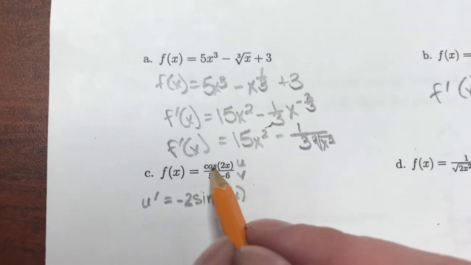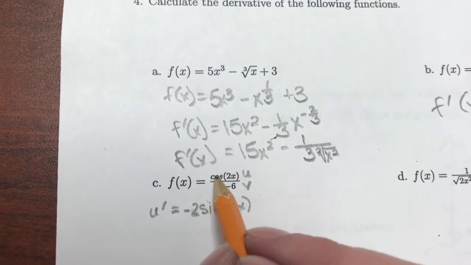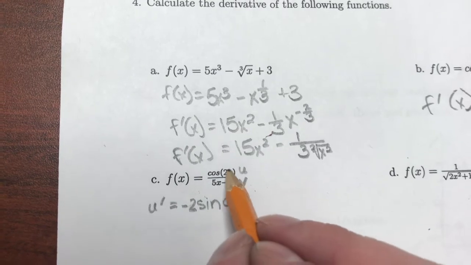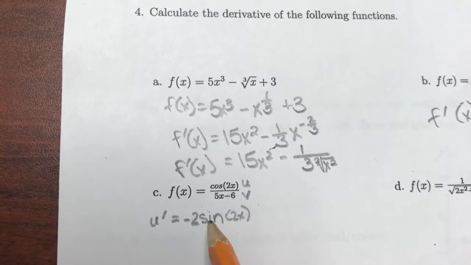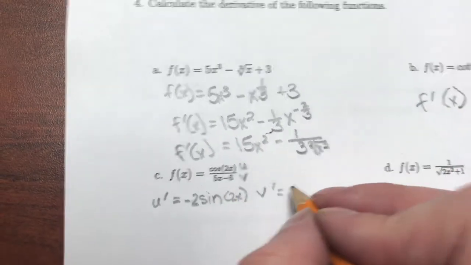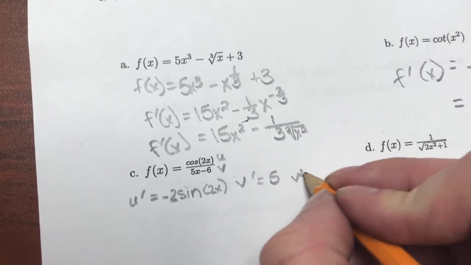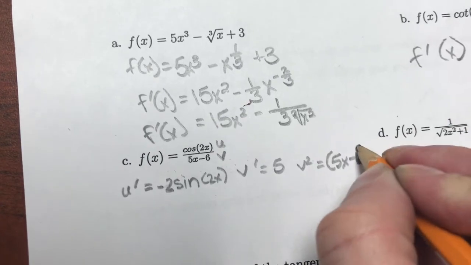So again, the derivative of the top is you take the derivative of the outside, so the derivative of cosine is negative sine, keep the inside, multiply everything by the derivative of the inside, which is 2, and so I snuck that 2 there. V prime is just 5. And then V squared, because it's quotient rule, is going to be 5x minus 6 squared.